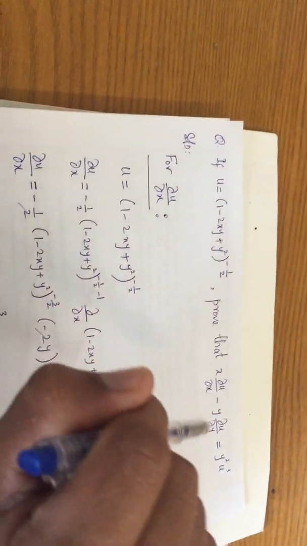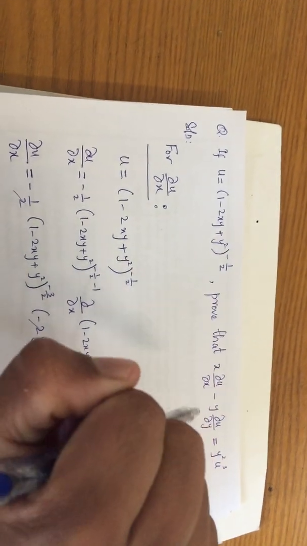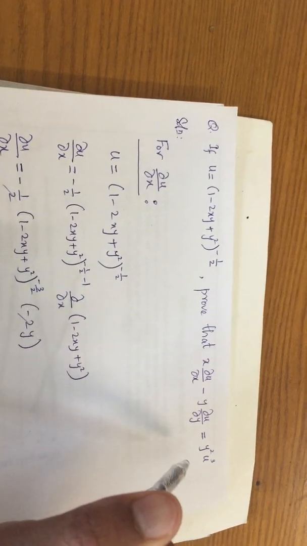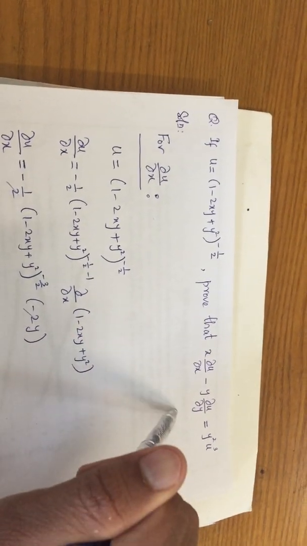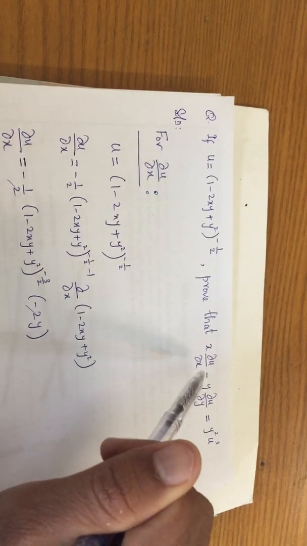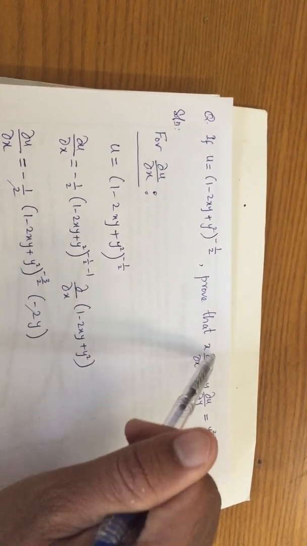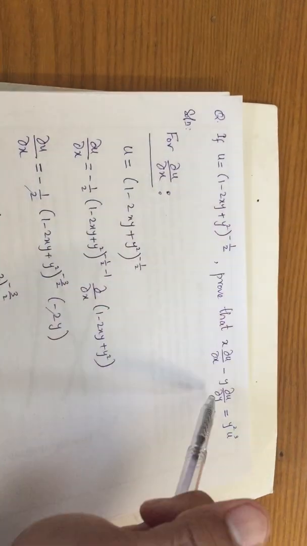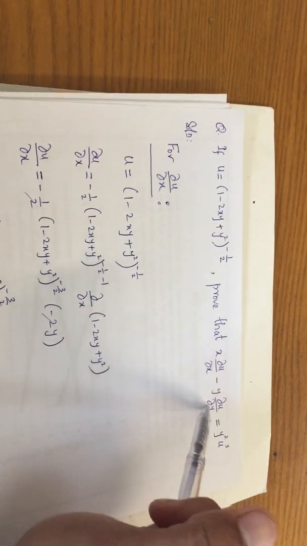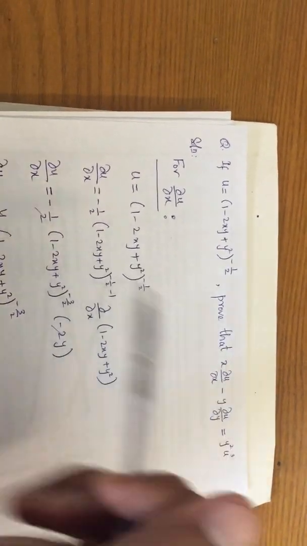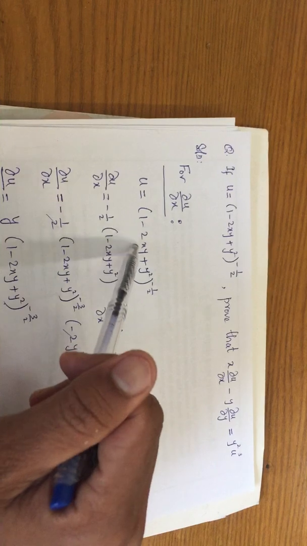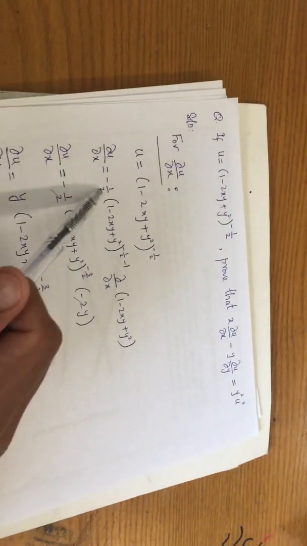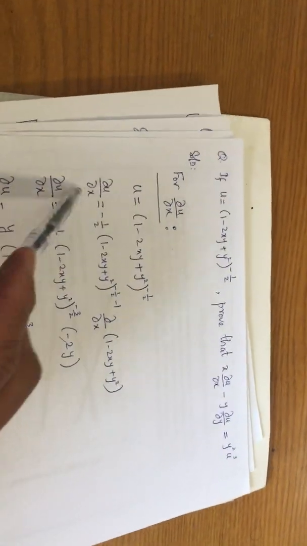Anyway, to prove this equation, we're going to take the left hand side, and for the left hand side we have two partial derivatives here. First we are going to calculate the partial derivatives and then plug in this expression. So we have u is equal to (1 minus 2xy plus y square) power minus half, and we're going to take the derivative with respect to x.